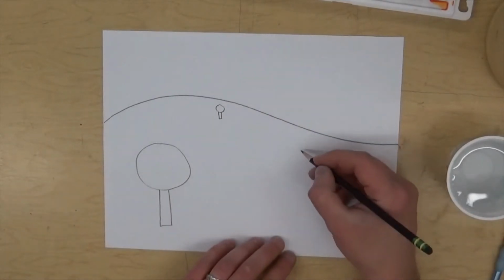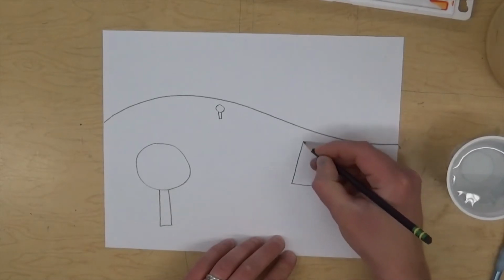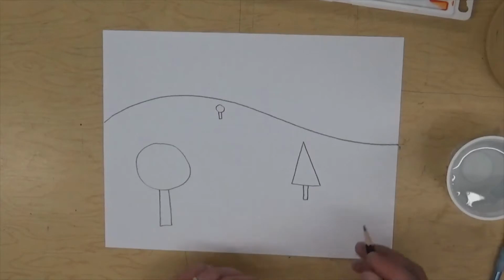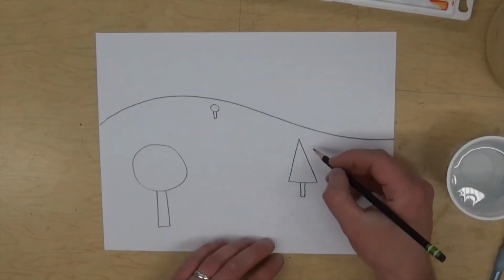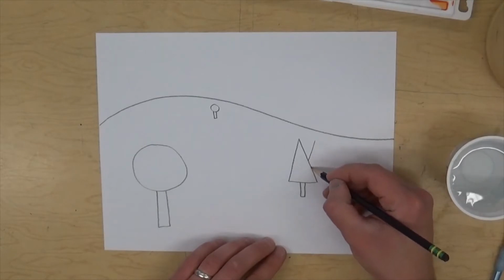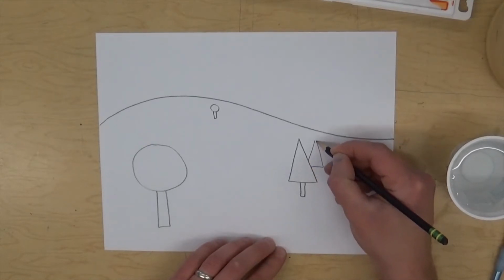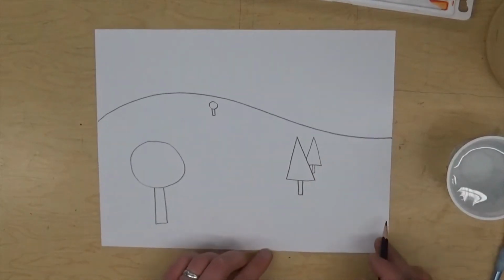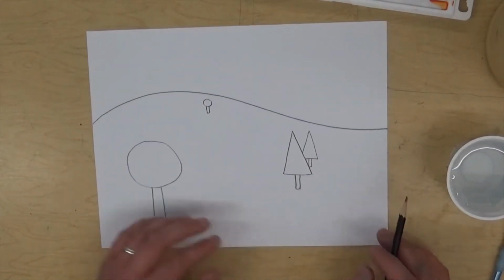And there's other ways to do trees. You could do pine trees, just a triangle with a rectangle. You could do overlapping. So if I draw a smaller tree and it hits here, I'm going to pretend it keeps going. Kind of like that. And then that tree looks like it's behind the other one, so they're overlapping a little bit.